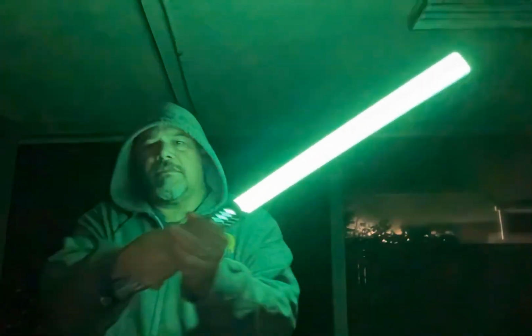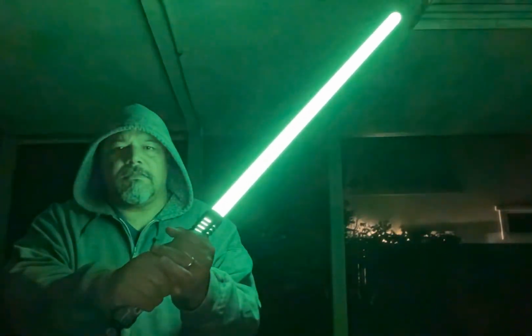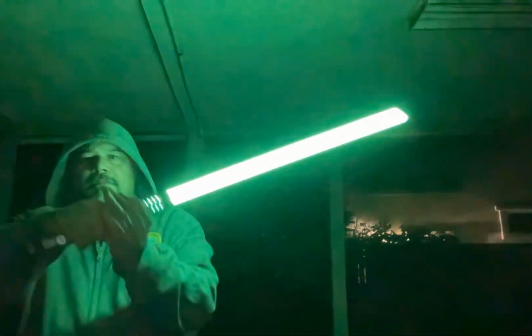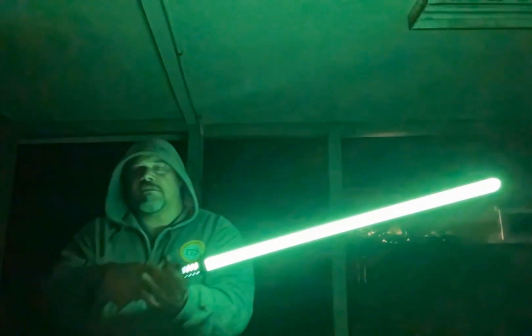what he will become. For the briefest moment of pure instinct, I thought I could stop it. And then this is Leia's flashback blade, which is a deeper blue.